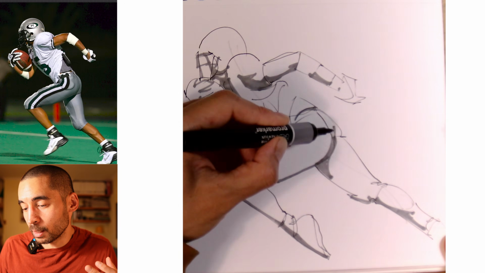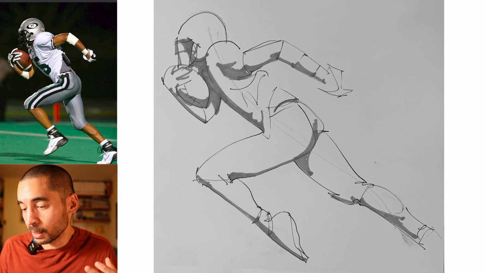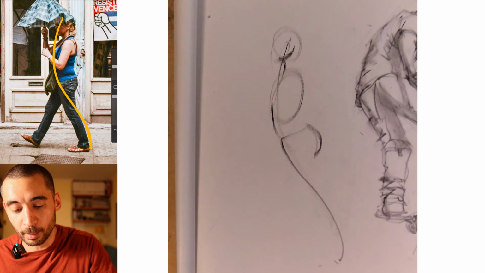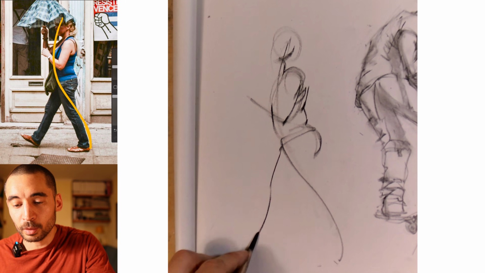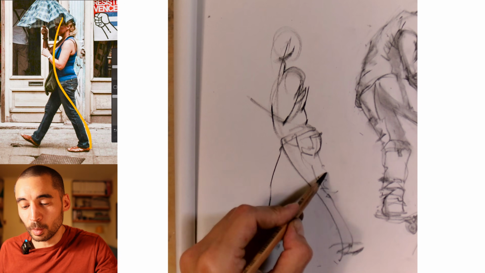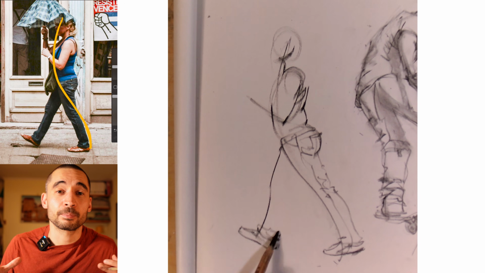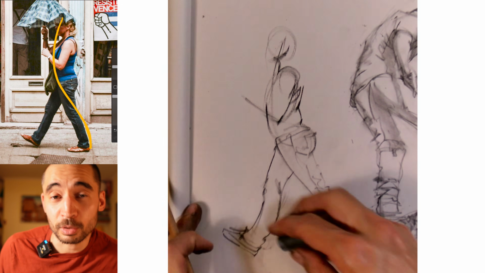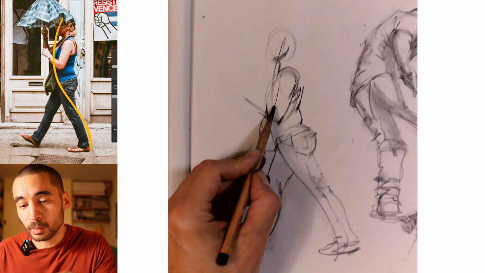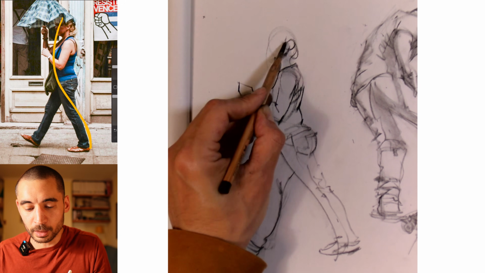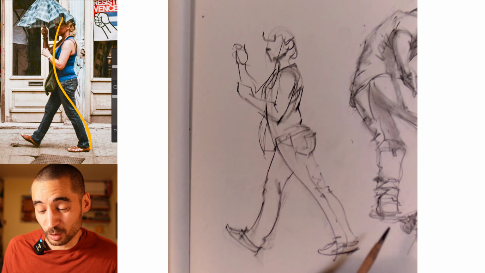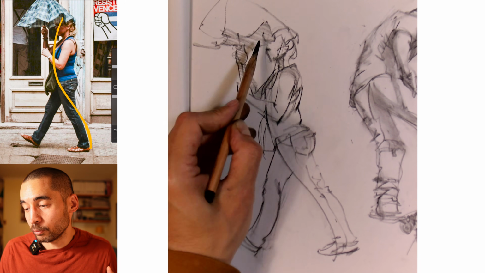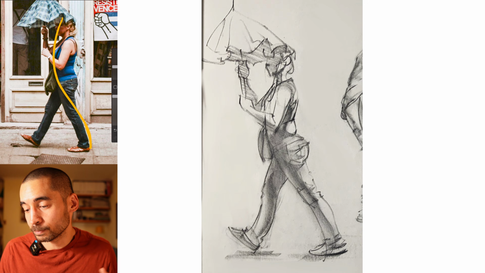I did the American football player in pen and ink as well, trying to add that forward movement and drive. And then finally, I wanted to show you this one with the lady walking along with the umbrella, because it's maybe not quite as obvious of a big dynamic pose, but actually it also has this forward movement to it, right? From the walking. So this orange line is roughly speaking the line of action I saw, but I leaned into it a bit, exaggerated it a little bit for this sketch.